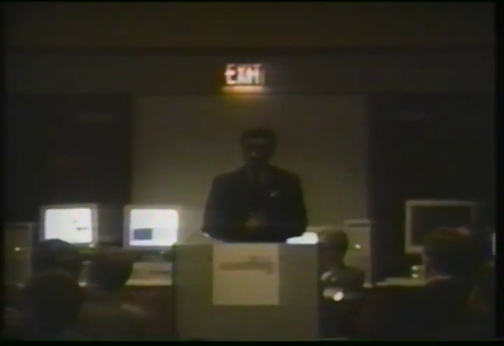So I think for the first time you will see here a deployment of next-generation operating systems and hardware simultaneously with a rich selection of applications and support services from a combination of Microsoft, Digital, and a wide selection of third parties throughout the industry.